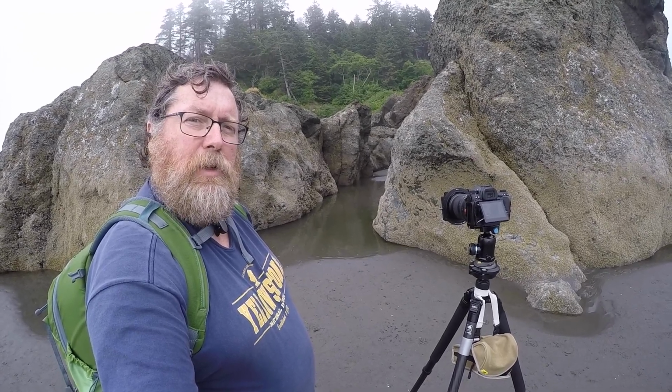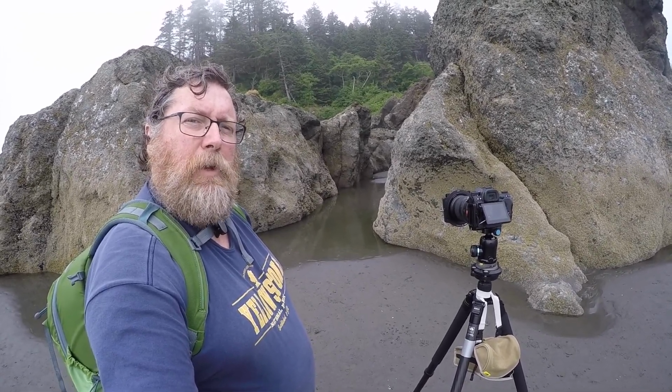I found another shot on the way over to those stacks. As I got closer to these rocks, I noticed the interesting shapes and textures and lines in them and the reflection in the water. So I'm going to take a few shots of these, and they're really just abstracts.